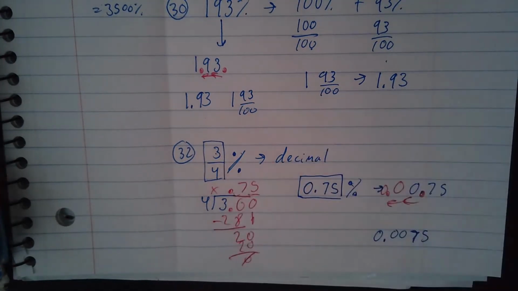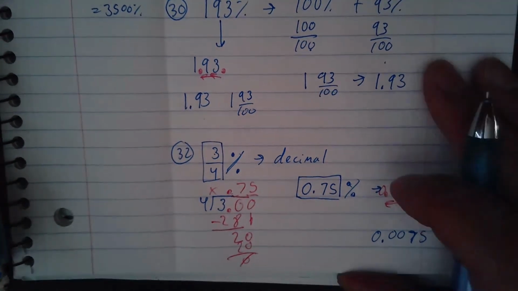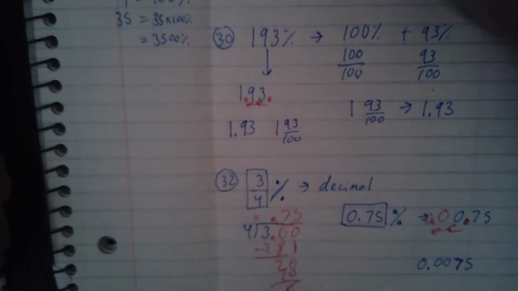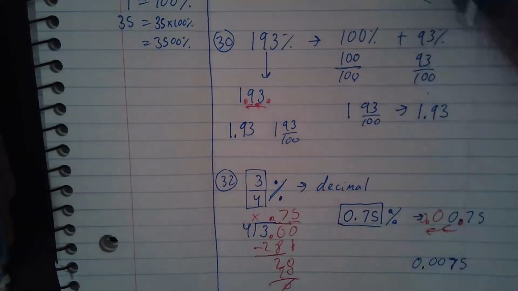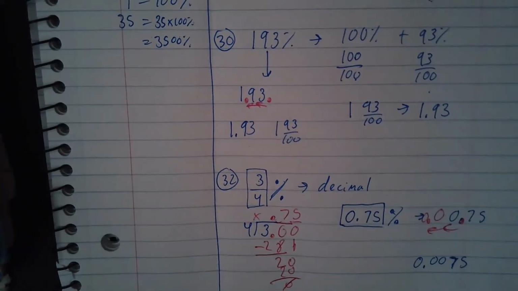Now, is there any other way I can do this? I don't know, is there? Let's see. Can we play with it? I'm going to have to use the other side because I ran it. Now, this might blow up in my face, but let's try it out anyways.